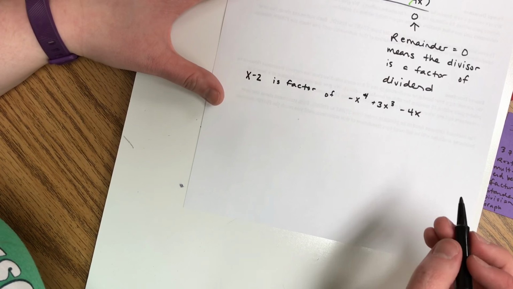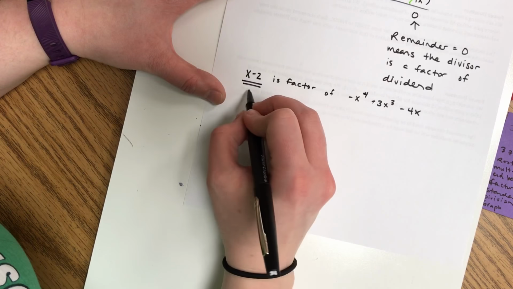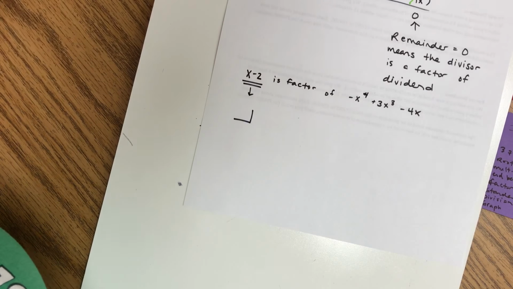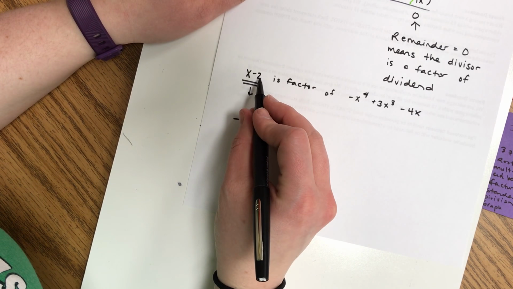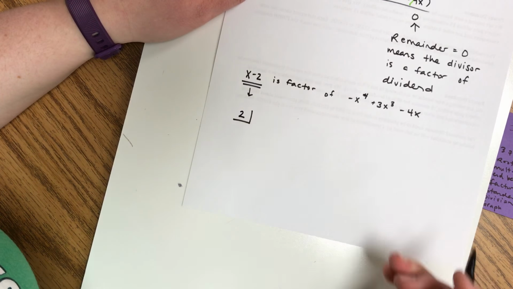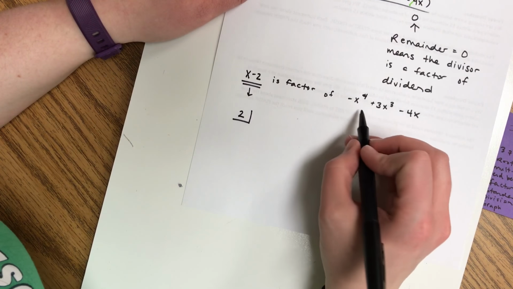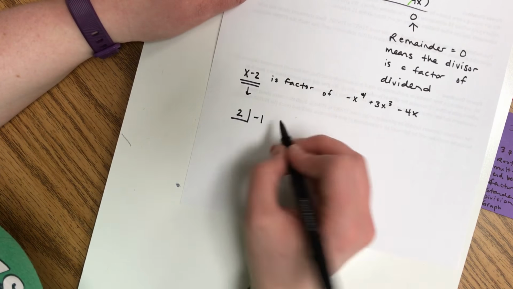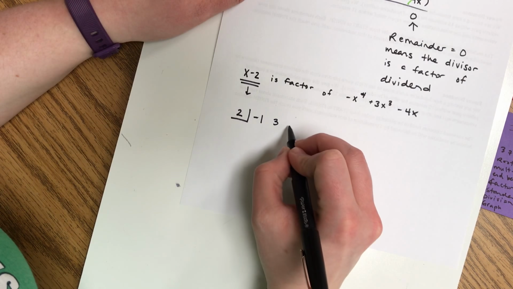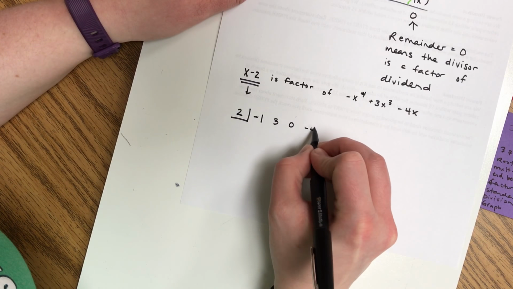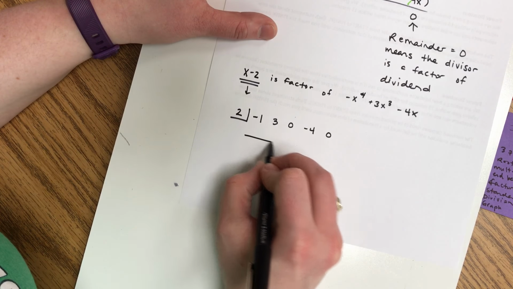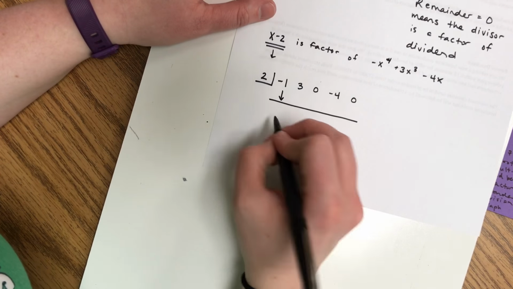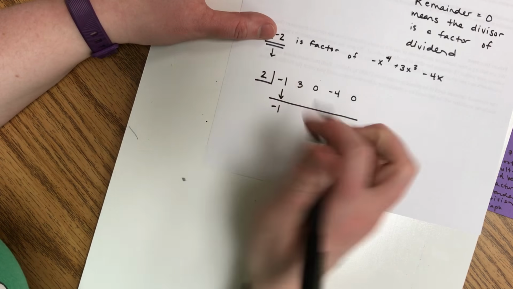Okay, so quickly, things to remember. This right here helps you get the box number, but it's always like you're solving for the root. So if this was set equal to 0 and then I solved for x, it would be a positive 2, so it's always the opposite sign. And then the coefficients from your dividend are the numbers on the outside. So I've got negative 1x to the 4th, 3x cubed, 0x squared, negative 4x, 0. Okay, draw a line. You always carry down that first number, and then any bottom number you multiply with the box.